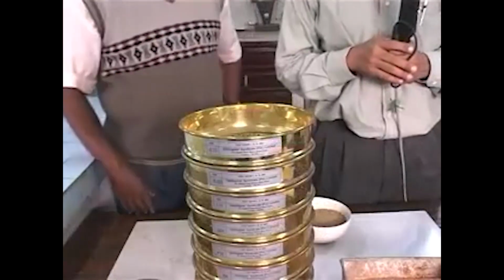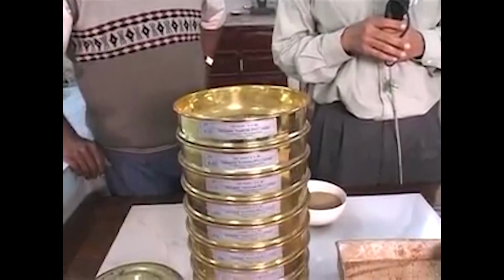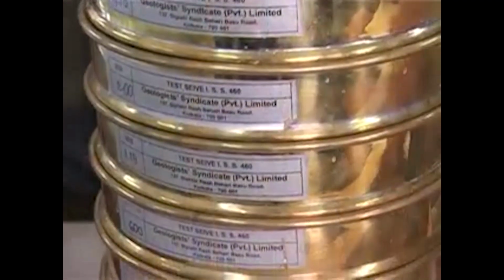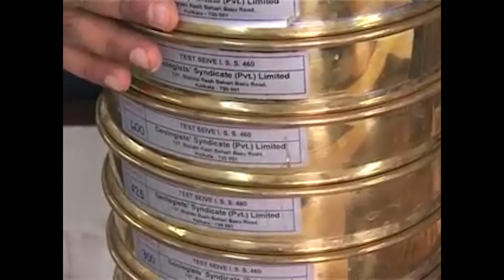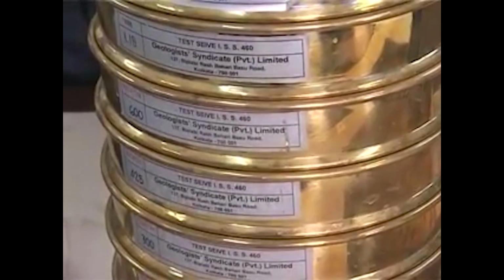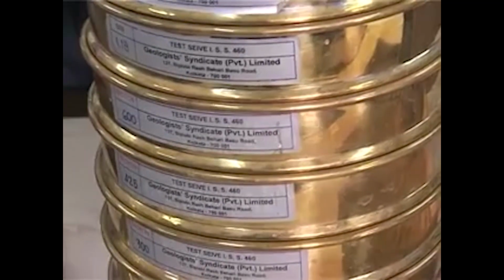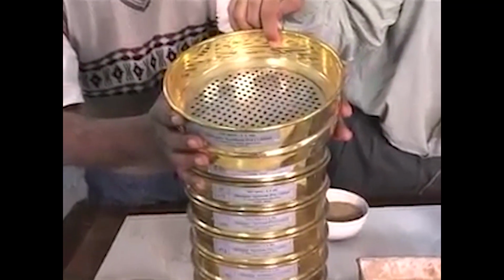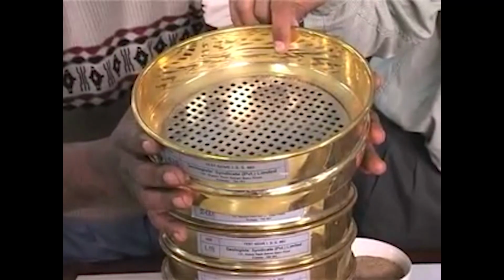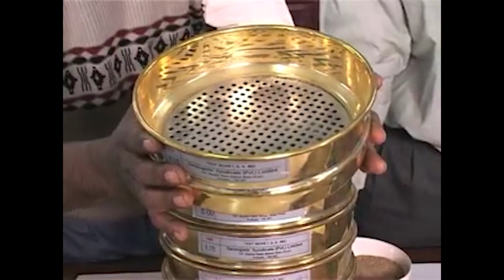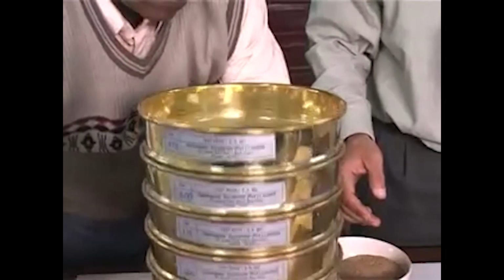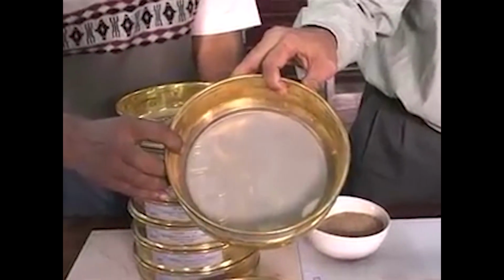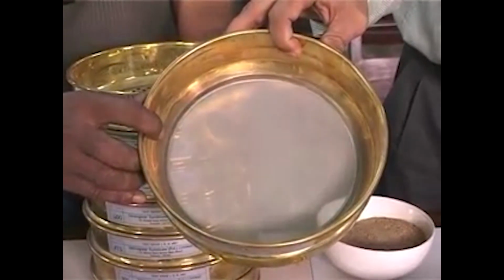These are the IS standard sieves used for finding out the grain size distribution, as I was saying before, for coarse grained soils. What we have got here is a stack of different standard sieves which has got different opening sizes mentioned on the labels here, and you can see the opening of individual sieve from this coarsest sieve that is being shown now, and we can show now what is the appearance of the finest sieve used for finding out the grain size using sieve analysis.